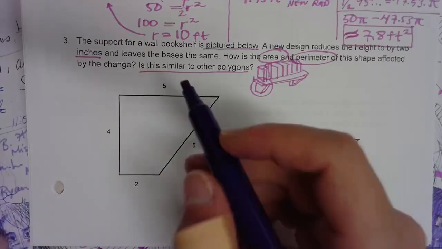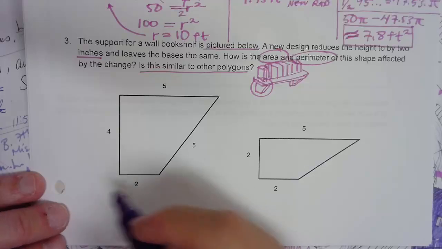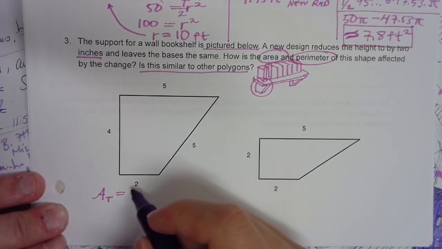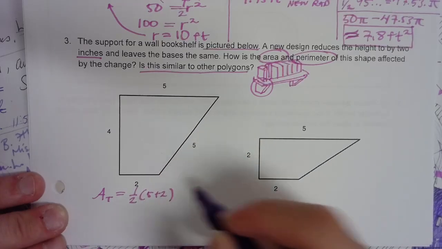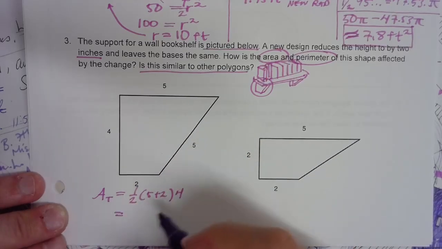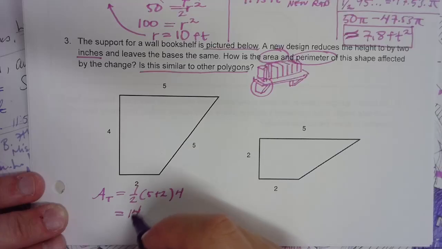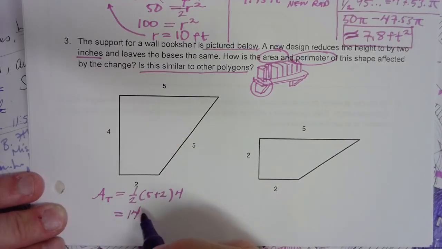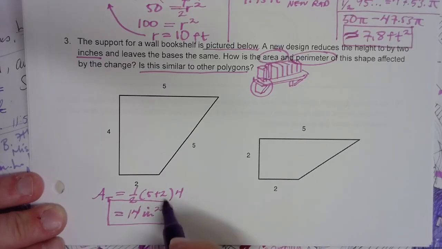So, for example, if this side's 5 and this side's 2, this height is 4. The area of this trapezoid has got to be half base 1 plus base 2 times 4 for a total of 7 times 4. Half times 4 is 2, right? So 7 times 2, which is 14. And I didn't write the units on here, but it is supposed to be inches. So this is inches squared for the original shape.